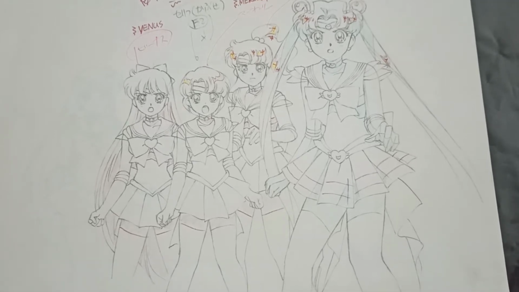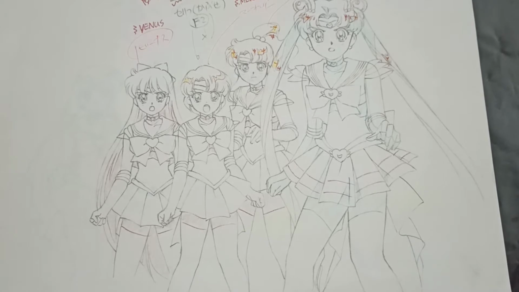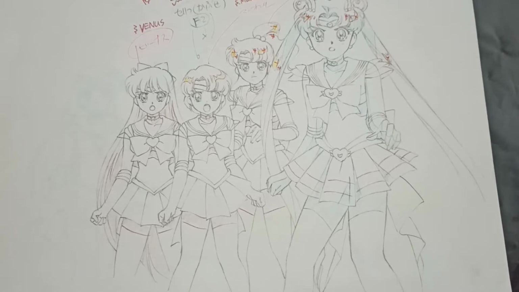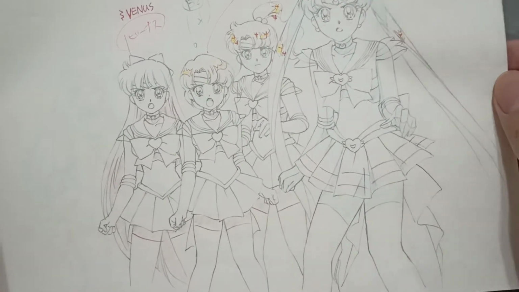Like if a show is Sailor Moon, where Sailor Moon attacks a villain and makes him or her become good again, the animator will start drawing a draft and produce a Genga, which we are going to see today, for a certain scene.